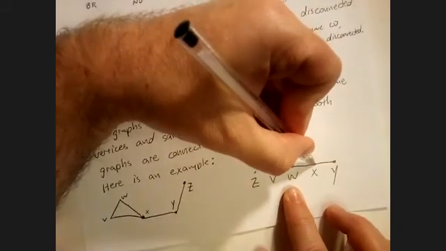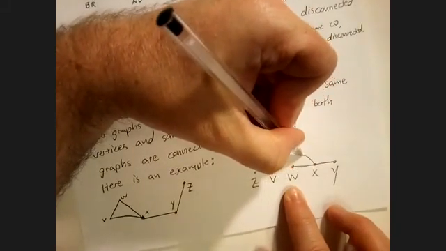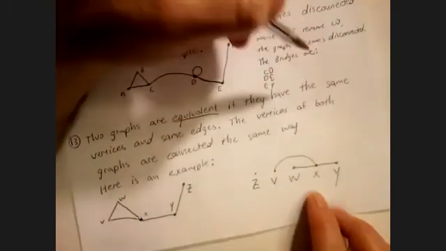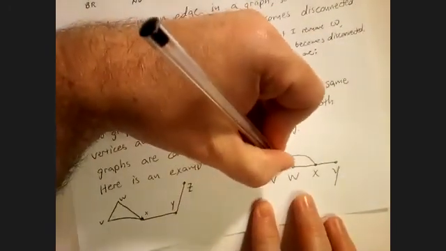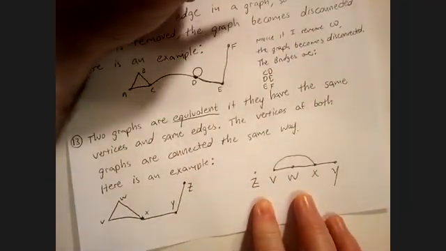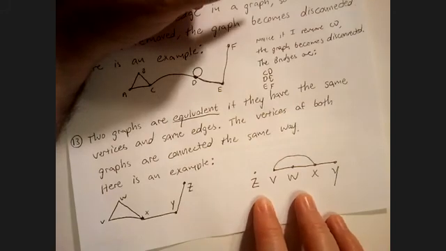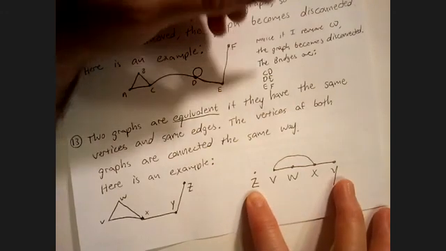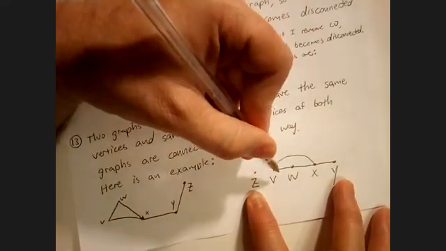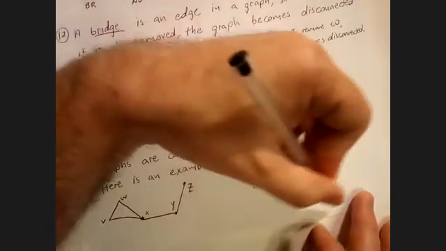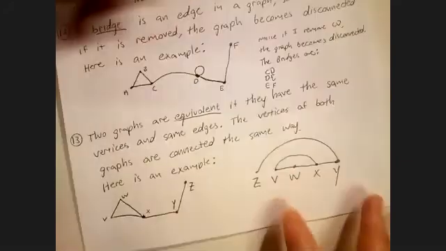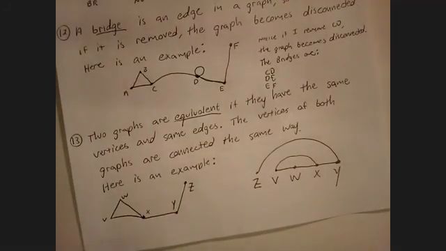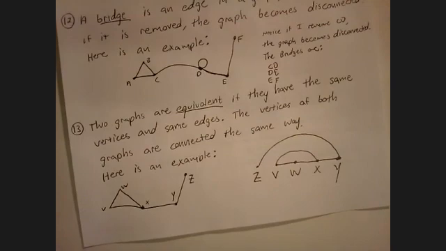But to get to V, I can't go through it, so I have to do this. Or I could have gone underneath. V is also connected to W, so I could go back here. So it looks like that little semicircle. But Z is only connected to Y. I can't go through here because Z is not connected to V. I could go down below, or I could just do a little thing like this. So those are two equivalent graphs. I have multiple ways I could draw the same graph, but it only matters the way they are connected.